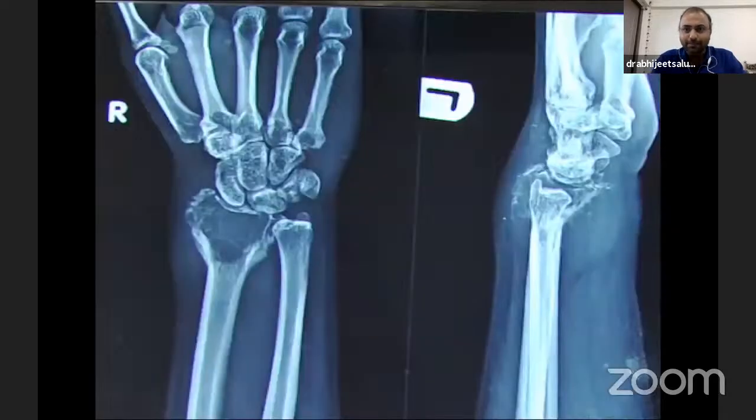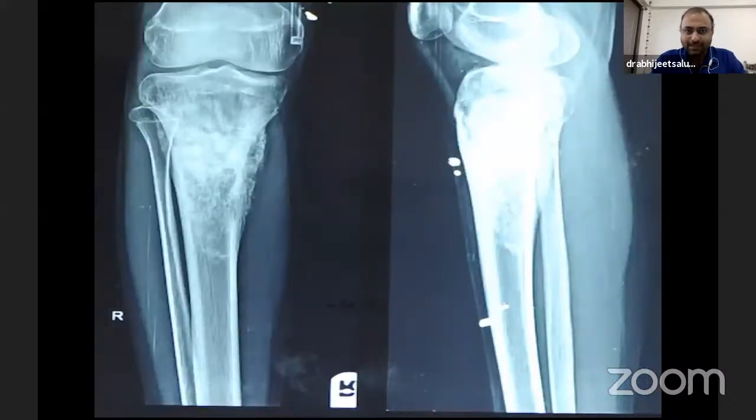So we'll see a few examples. An X-ray involving the radius. Again, we apply our knowledge with A to Z RAM. This looks to us like a benign bone lesion, and an MRI can be performed for this patient, and we can treat him with a biopsy. This was most probably a giant cell tumor.